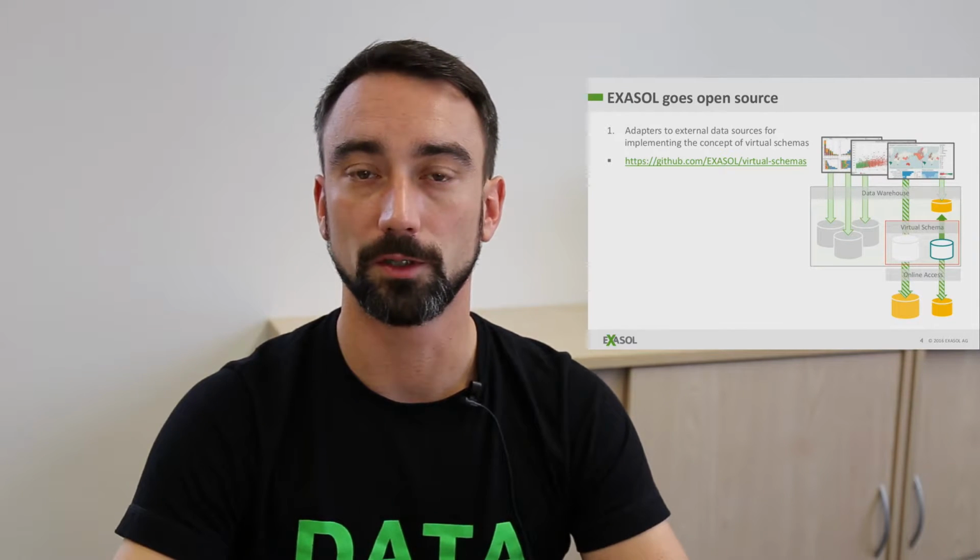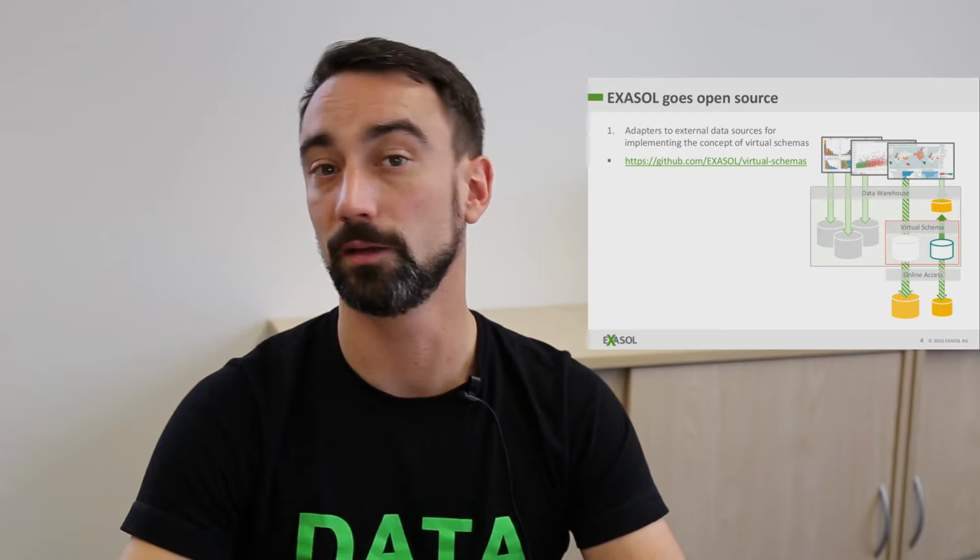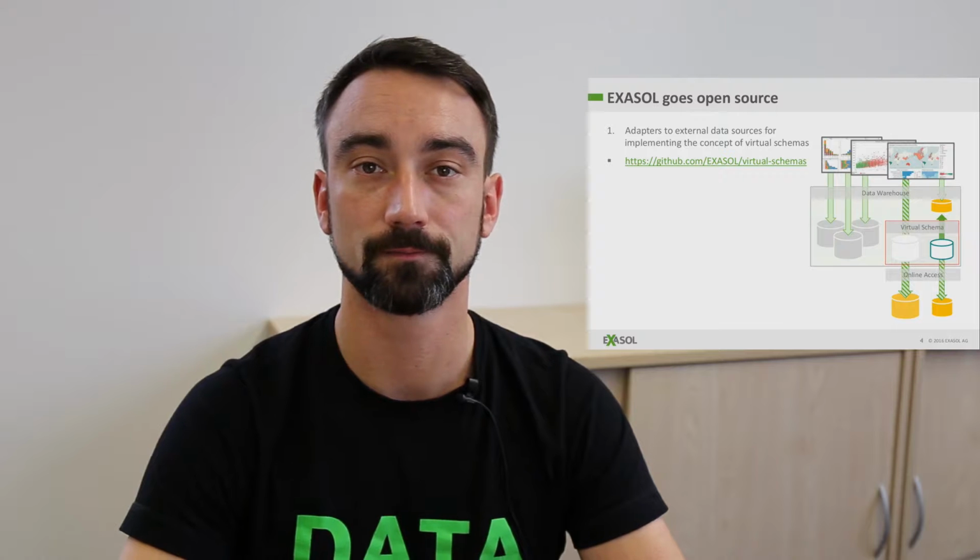So of course you could add your own dialect. Let's say you think about integrating a MySQL database via the virtual schema concept, then you can implement the dialect, create a pull request, and I'm pretty sure we will merge it, and then it will be available for all the others around the world.